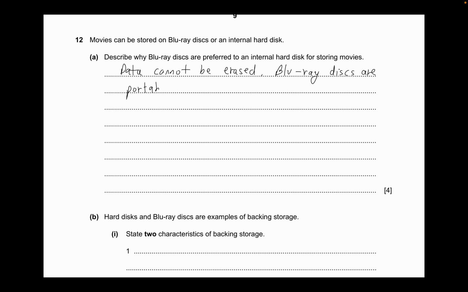You can also mention that as it is on an external device, it does not take up internal storage.